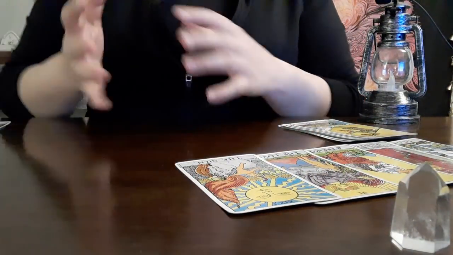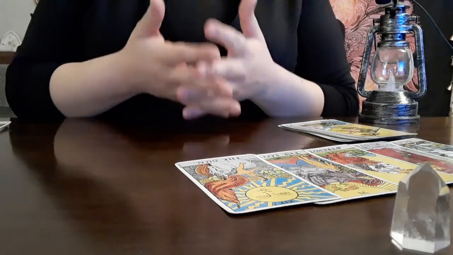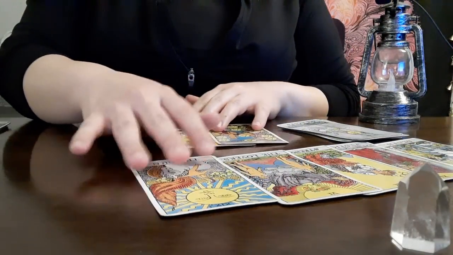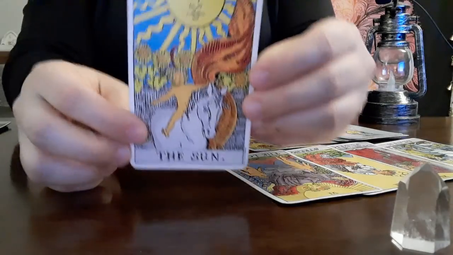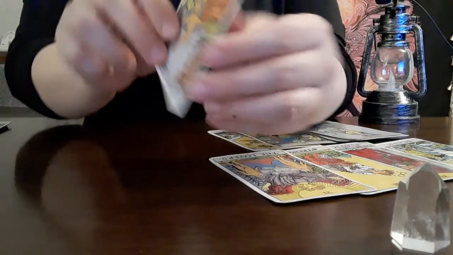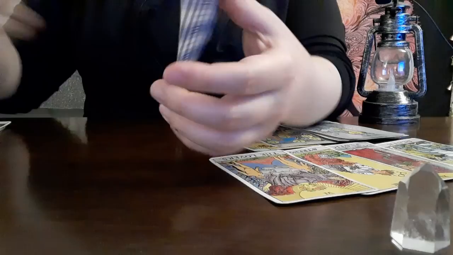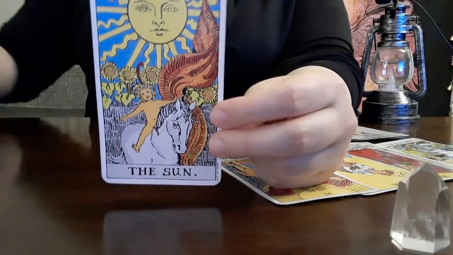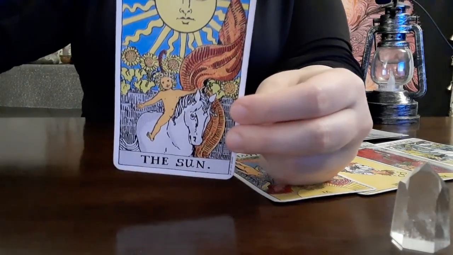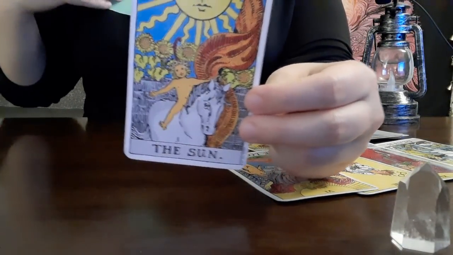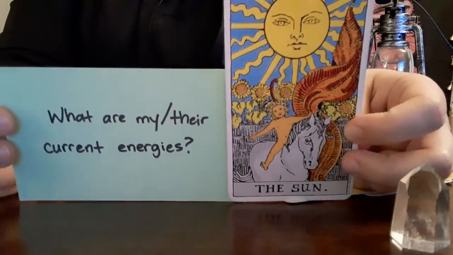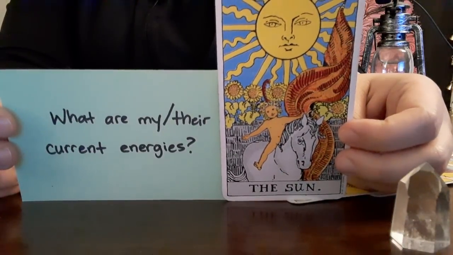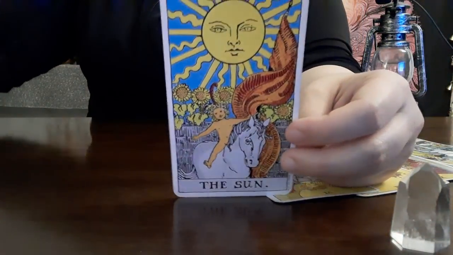So let's start off with some obvious positive cards. I've taken out a couple over here. So we already looked at the Sun card. Let's use the Sun card as our first example. So let's say you pull this card in whatever way you prefer to draw cards, okay? Here is the card that will act as the answer to the question that we propose, okay? So what are my current energies or their current energies? And you pull the Sun card.